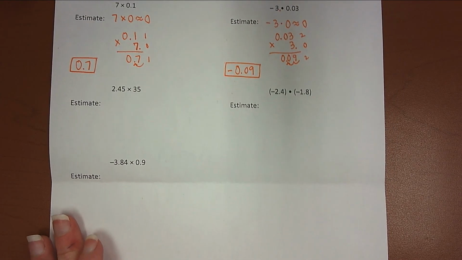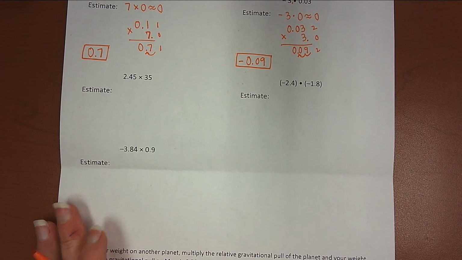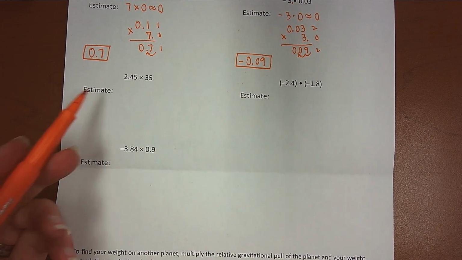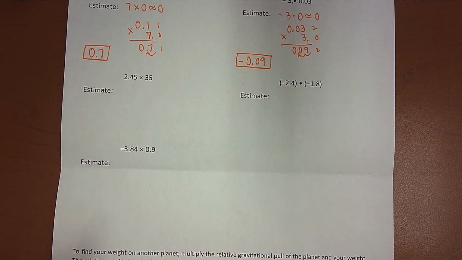At this point in time, I would really challenge you to, before the next video, try these 3 on your own. Try the estimate and try finding the exact answer, and then come back to watch the next video to see how well you did.